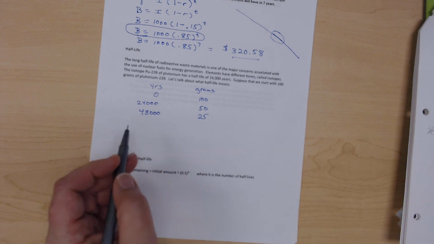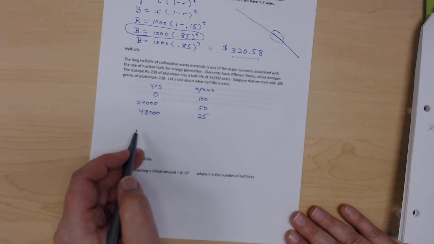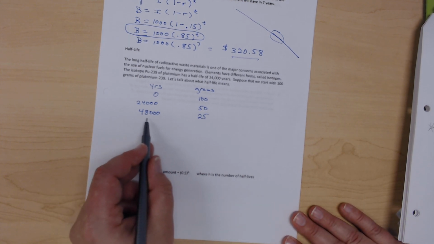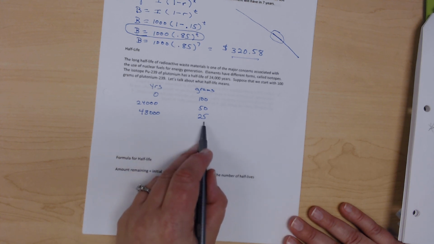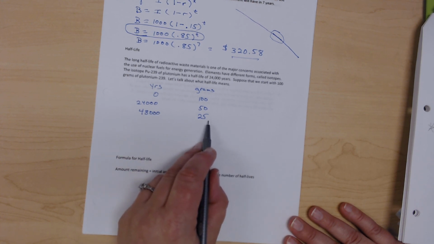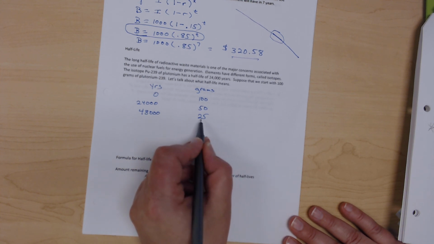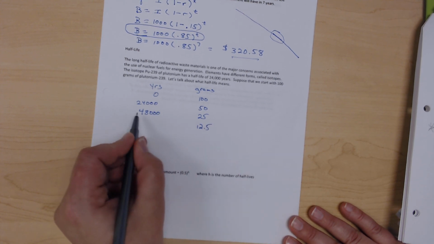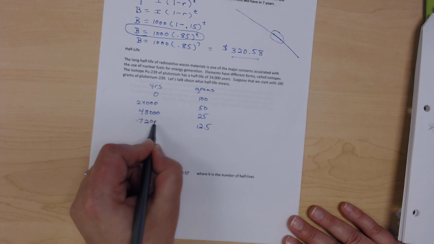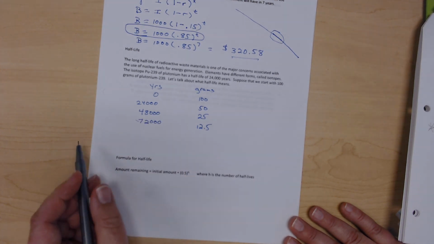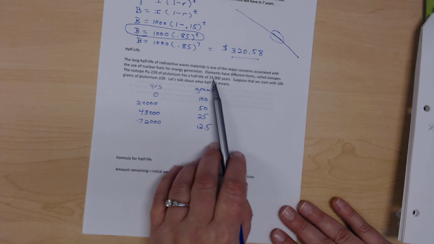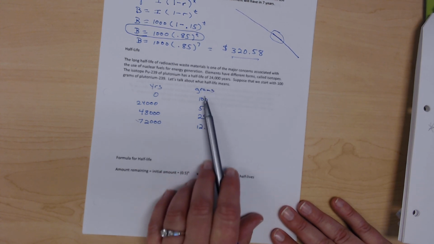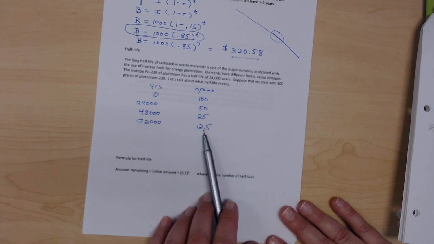All right, 48,000 years to get down to the 25. Okay, all right. Another, if we cut that in half, that's 12.5. Okay, how many years though? Another 24,000 years. So that's now 72,000. Okay, all right, so you get the idea. So it takes this many years to cut whatever we have left in half.